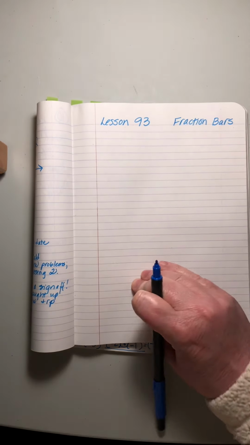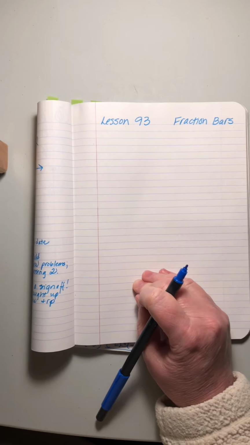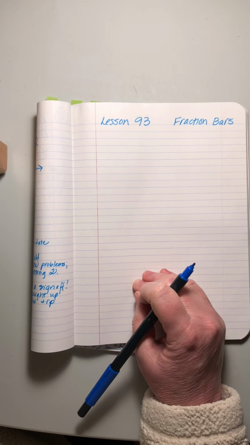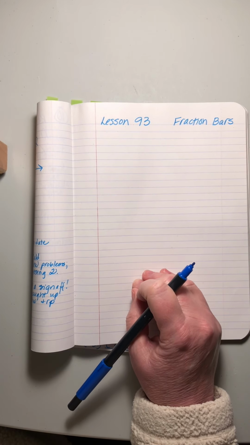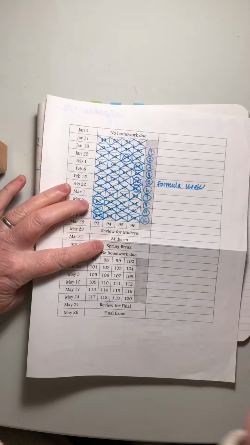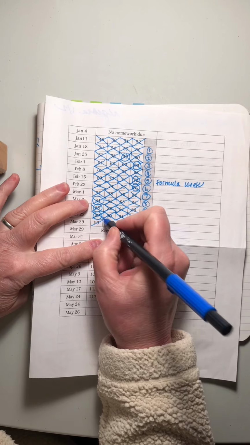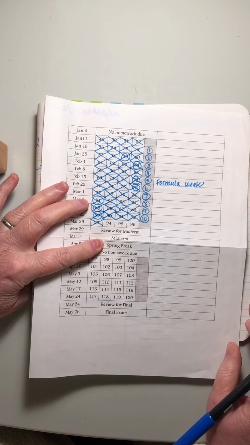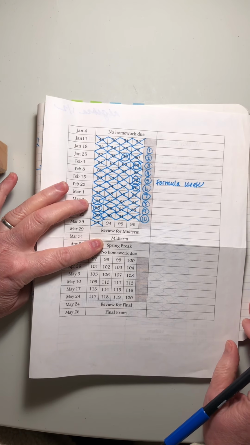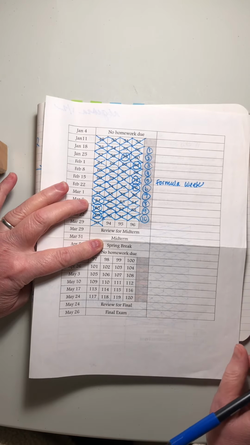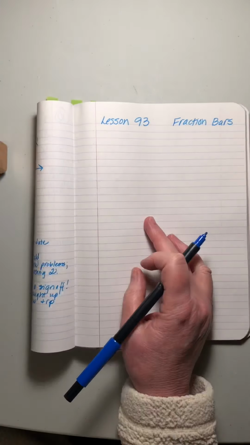Saxon Algebra 1/2, lesson 93. Today we're going to talk about fraction bars, but before I divulge to you the secrets of that lovely topic, look, it's the last week before the midterm, before spring break. So, counting down.